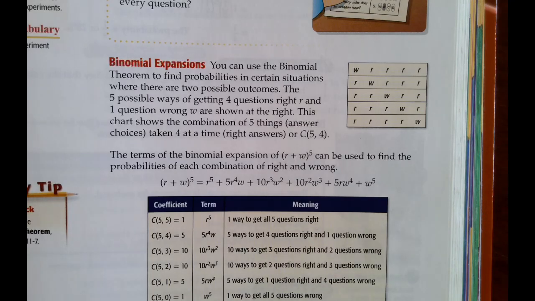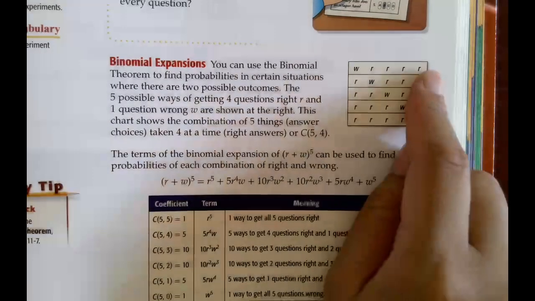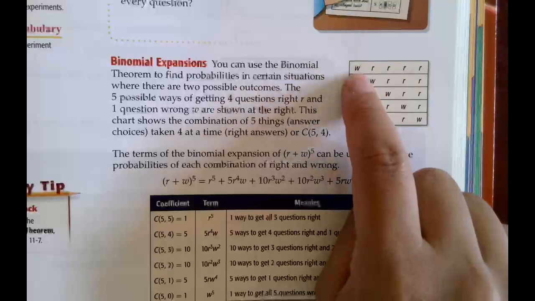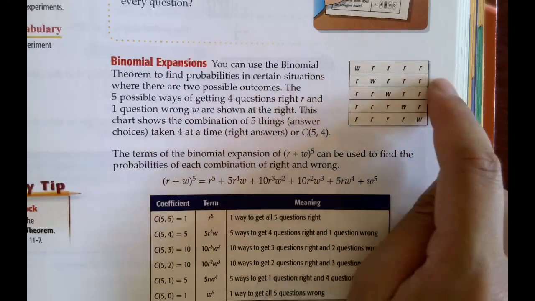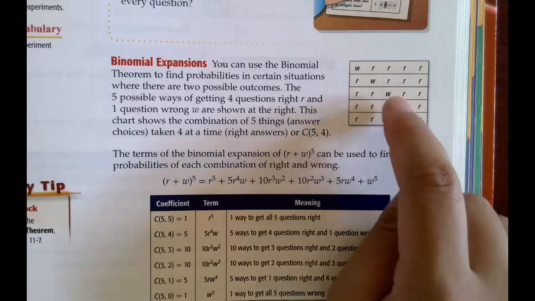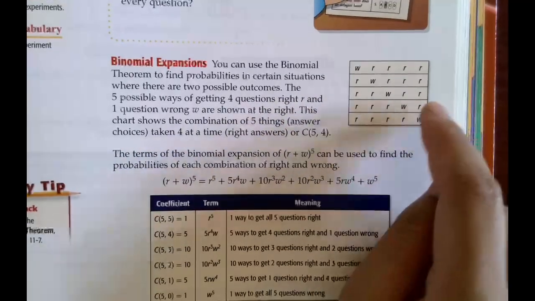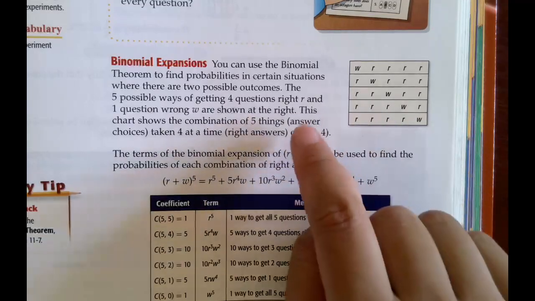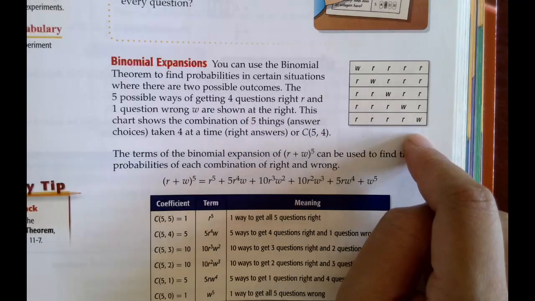two possible outcomes. So there are 5 possible ways of getting 4 questions right and 1 question wrong, and they're shown here on the right. So there's 5 questions here. So it's possible that you got the first one wrong and the other ones right, or it could be you got the second one wrong and the rest are right, the third one wrong and the rest are right, the fourth one wrong and the rest of them right, or the fifth one wrong and the rest of them right.